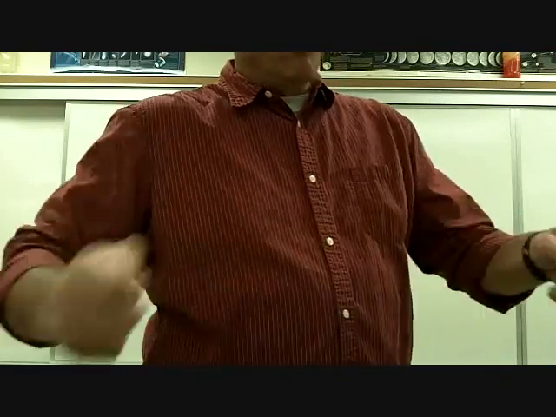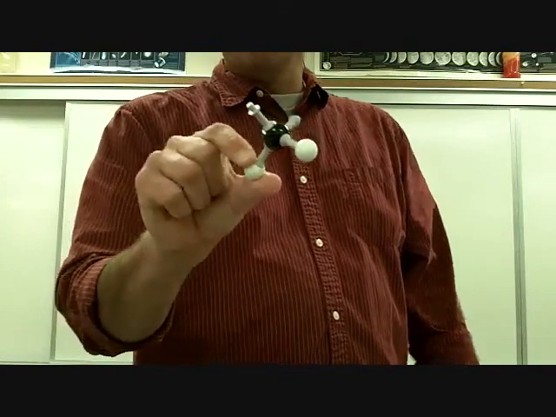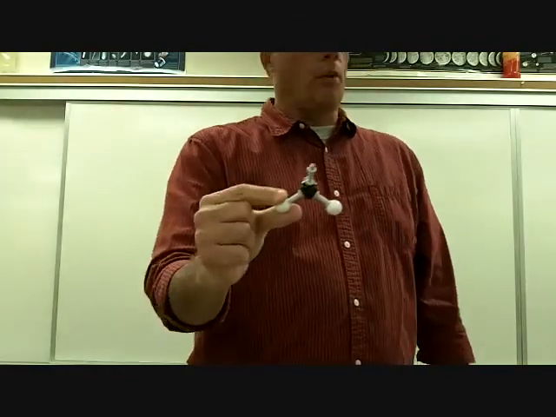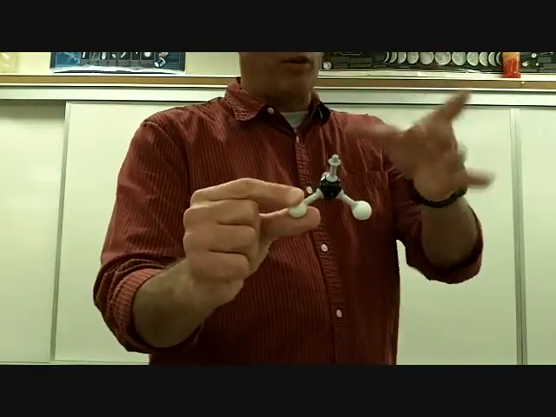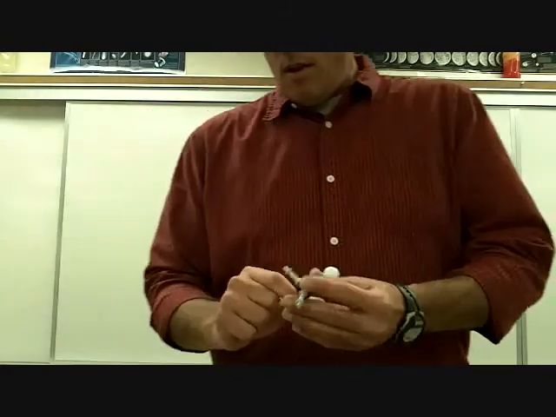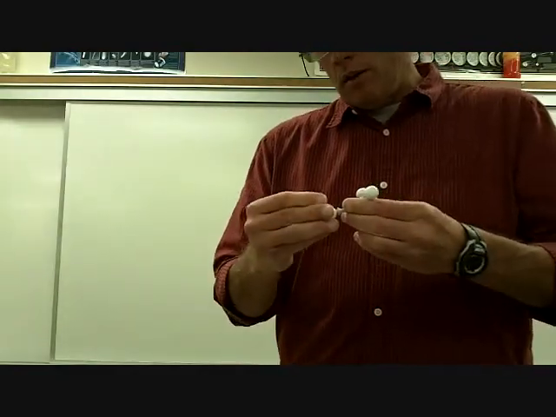What shape do I have here where I have two lone pairs? Still, my potential is 4, so I'm still working out of that column. With two lone pairs, it forms a bent shape. And we don't have three lone pairs for this one, but if we did, we'd call it linear.